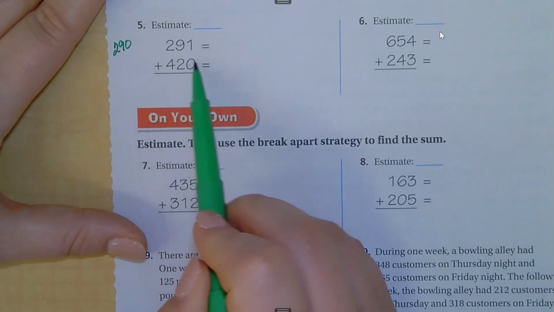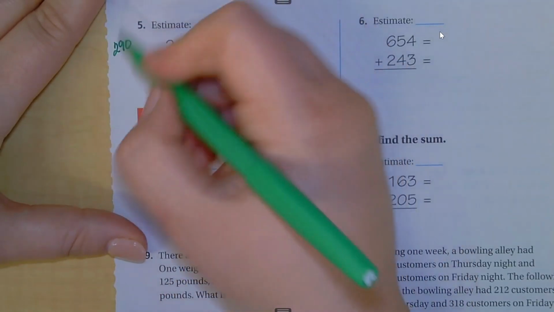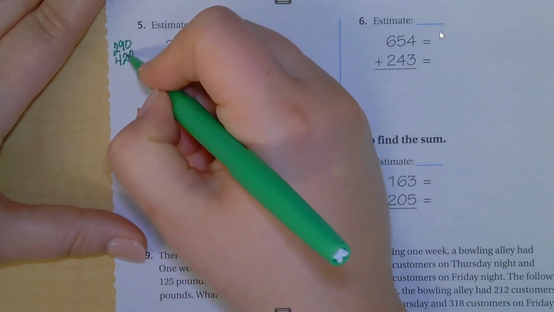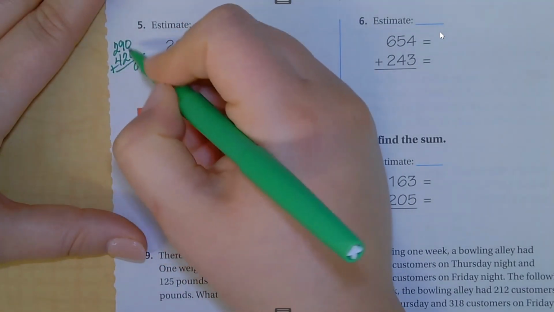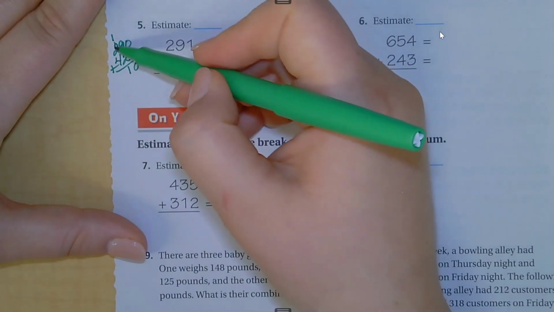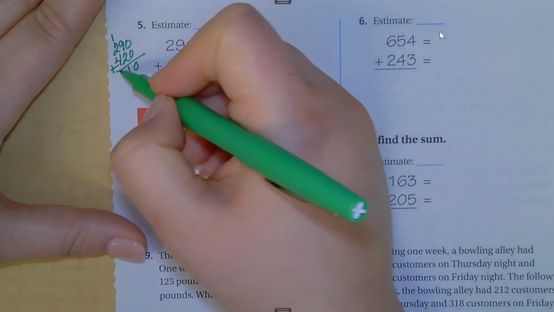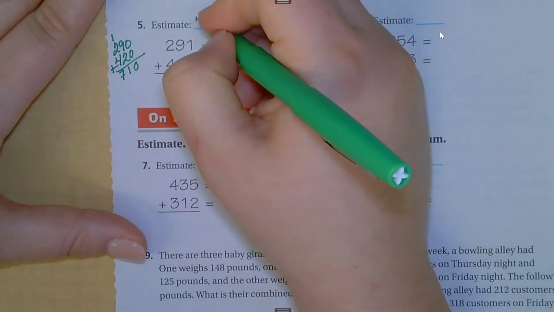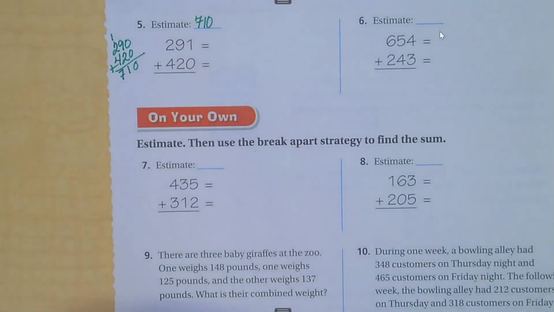420, rounded to the nearest 10. It already is. That ends in a 0. Done. Now I'm going to add those up. 9 plus 2 is 11. Carry my 1. 1 plus 2 is 3. 3 plus 4 is 7. So my estimation for number 5 is 710. If you rounded to the nearest 100, your estimation may be a little different.